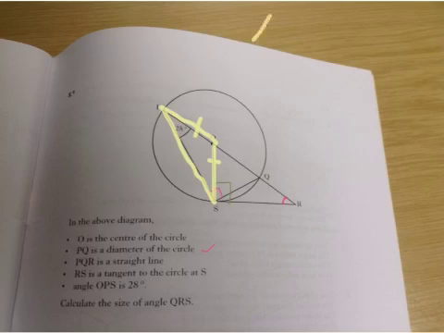So essentially what we've created for angle OPS, if this is the same as this, and if we're given that this is 28 degrees, we know that in an isosceles triangle, the base angles are the same. So if this is 28 degrees, it means that this also has to be 28 degrees. So I can fill in this angle in here to be 28 degrees.